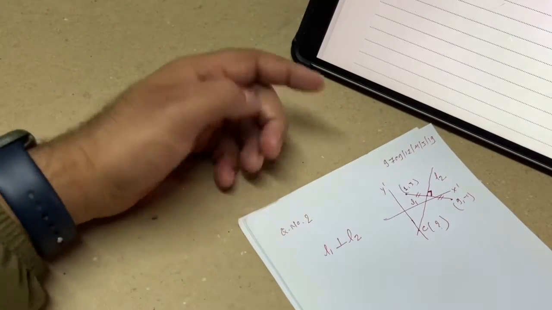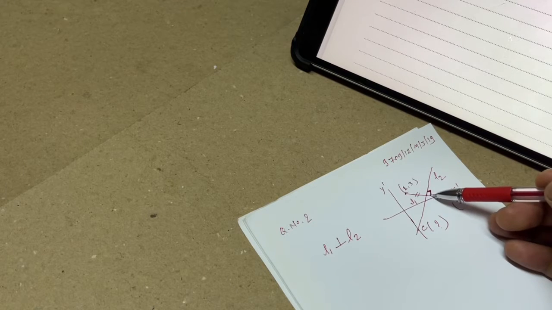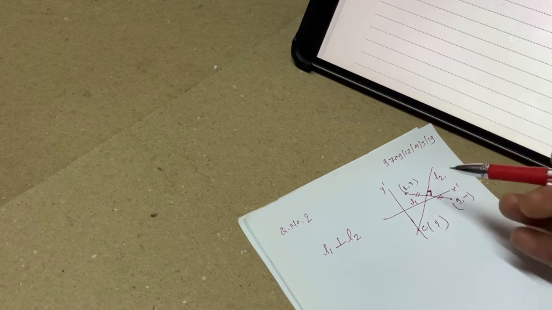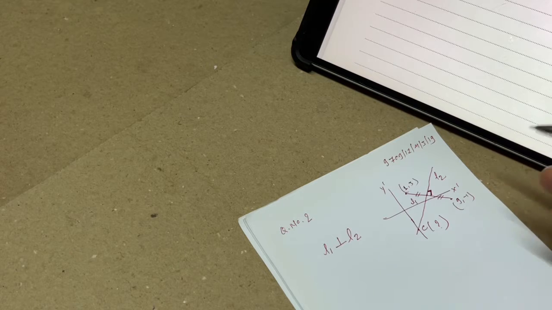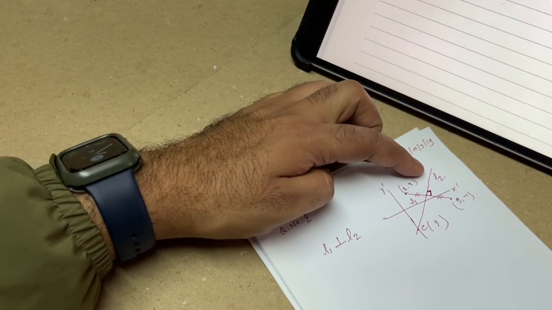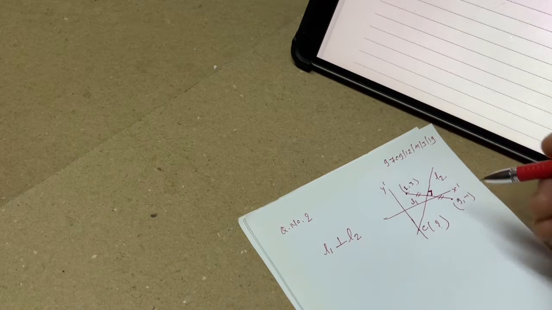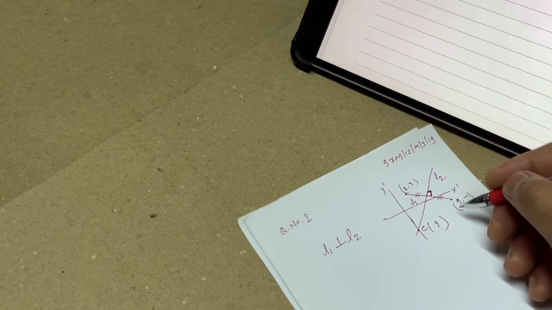Now to get the point C, at first you need the equation of line L2. Those who already have the knowledge, yes, you're correct. Now, how will you get the equation of line L2? For that, at first you need to calculate the slope of line L1.